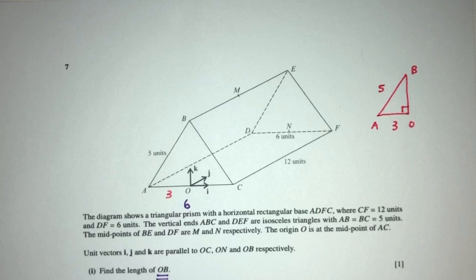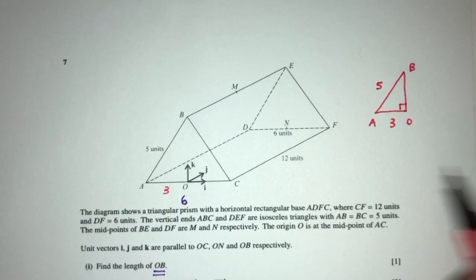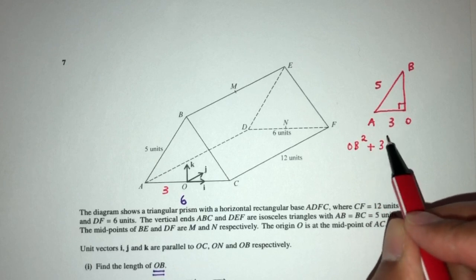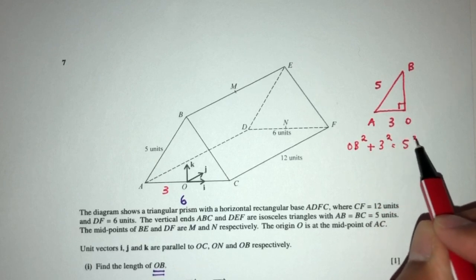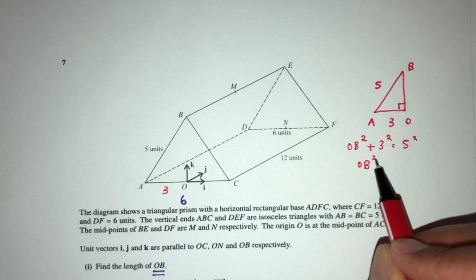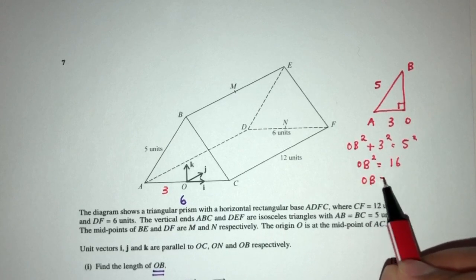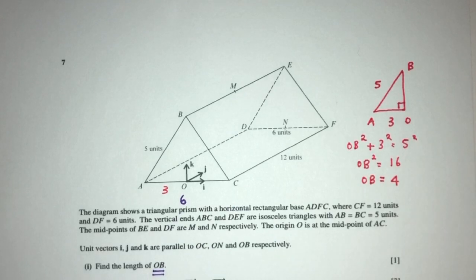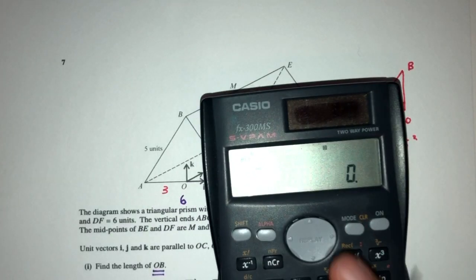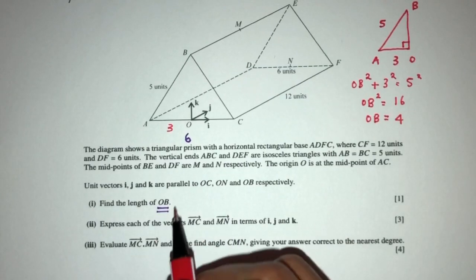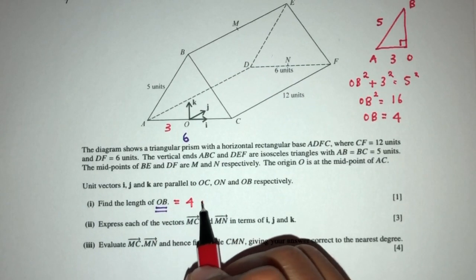So pretty simple, we can use the Pythagoras theorem. That will be OB squared plus 3 squared have to be 5 squared. So OB squared will have to be 5 squared minus 3 squared, that should be 16. And OB have to be the value of 4. Let's verify. 5 squared minus 3 squared will be 16. Right, so this will be 4. The length will be 4 units.